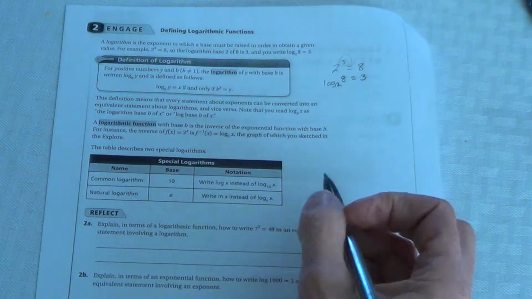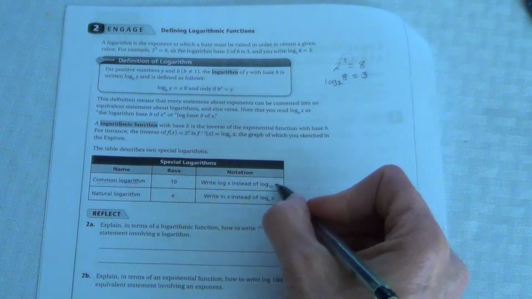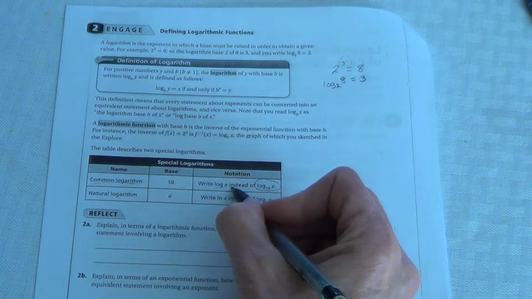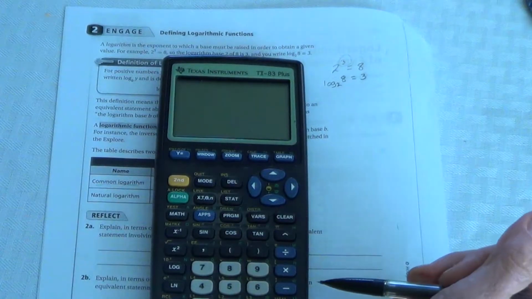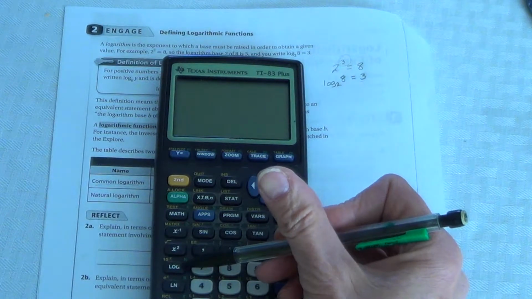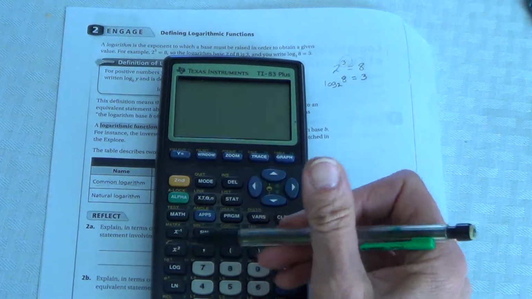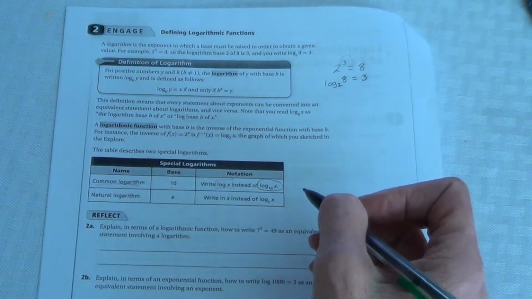Okay, couple special logarithms. Common logarithm has a base 10. So instead of writing log 10, we just write log x. Now you need to be aware, in your calculator, the only logarithm that you have is log base 10. There's no way to put in a different base. And we have ways to change base so you can still use your calculator.